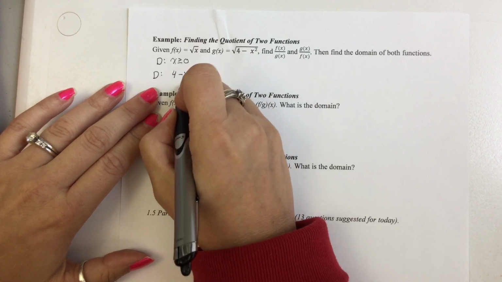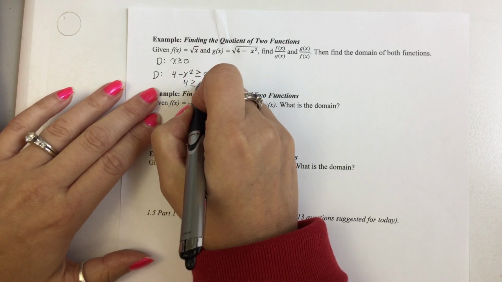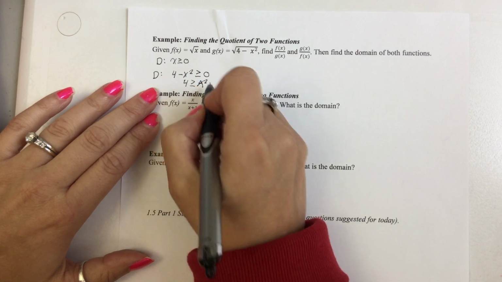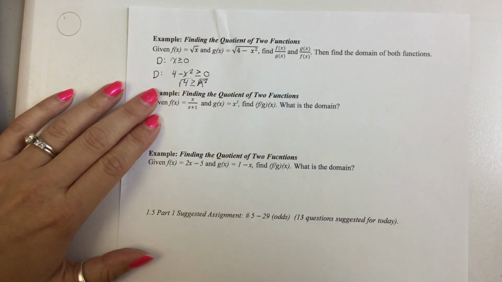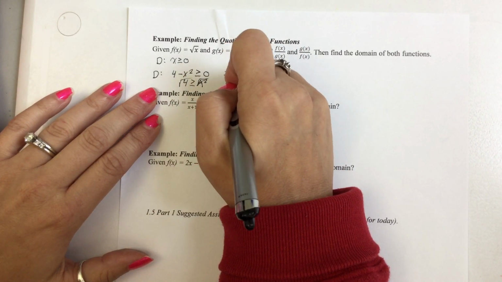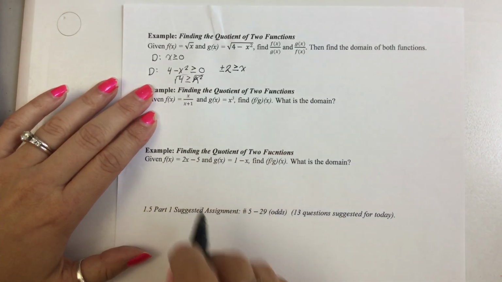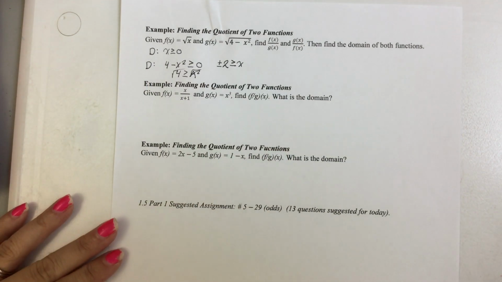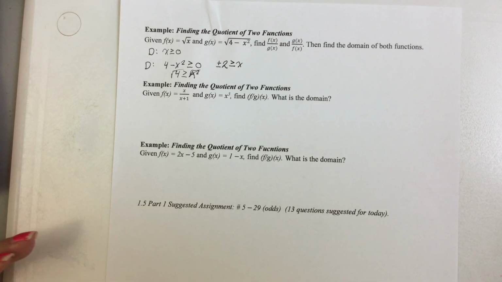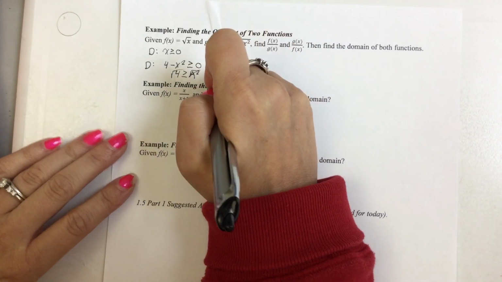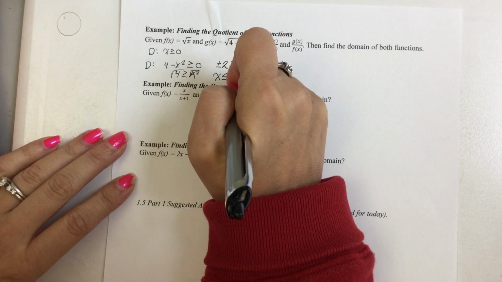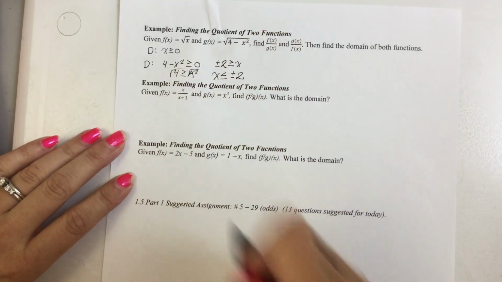So if I add x squared, 4 has to be greater than or equal to x squared. Cancel the power of 2. So this side is plus or minus 2 is greater than or equal to x. Okay, now lots of times people are way more comfortable when your variable is on the left side. You could totally rewrite it that way. X is less than or equal to positive or negative 2.